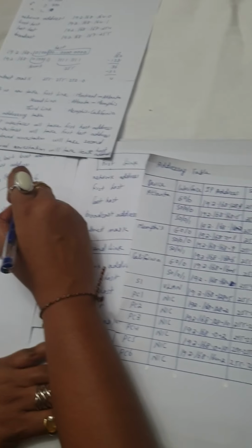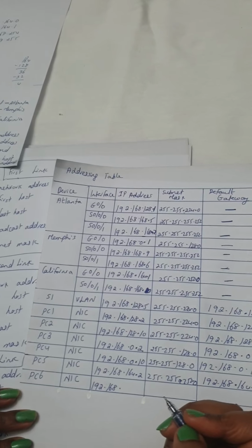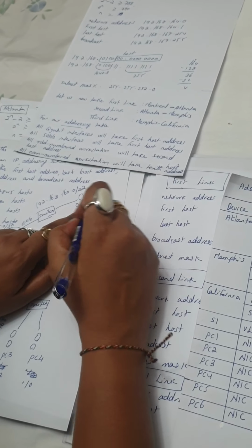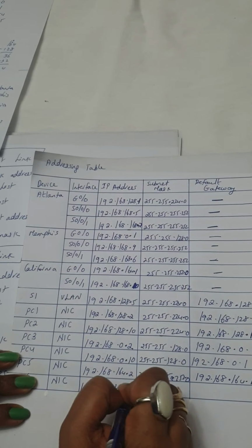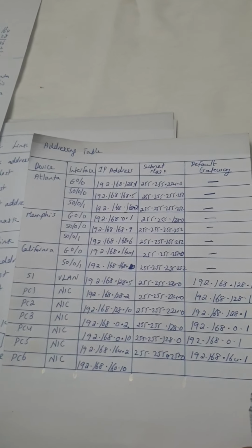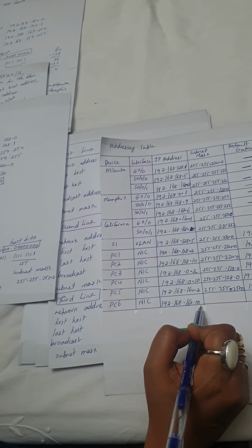Then we have PC6 here. Even numbered workstation, so it's the 10th host address, 160.10. So it's Montreal gigabit 0/0. This is the 10th host address.